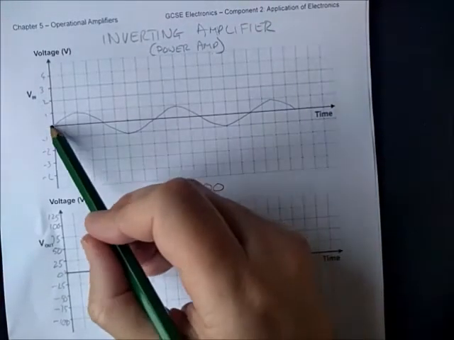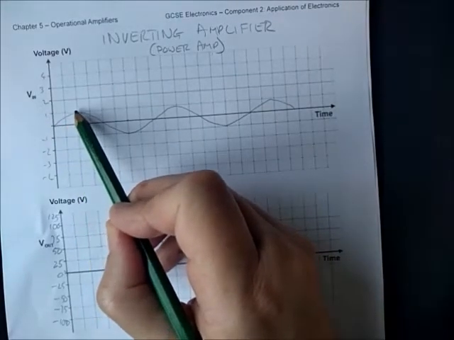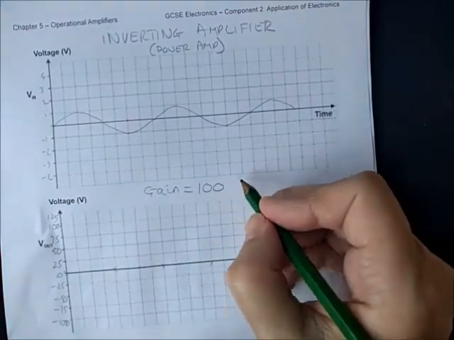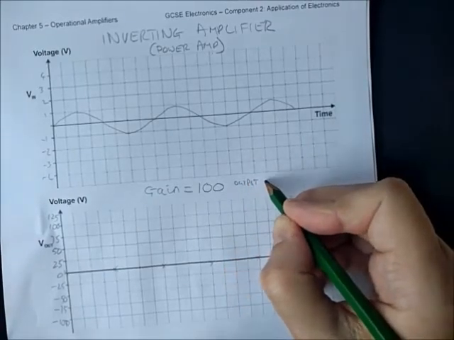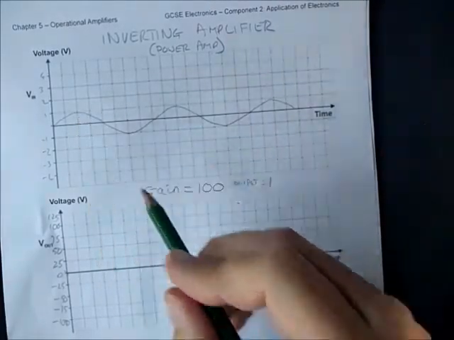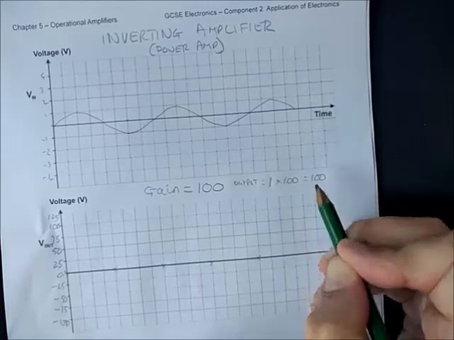And if we look here, I've got a peak here of 1, and then it goes down to -1. I've got a gain of 100, so that I know that my output should be the peak of the V in, which is 1, times the gain, which is 100. So my output should be 100.